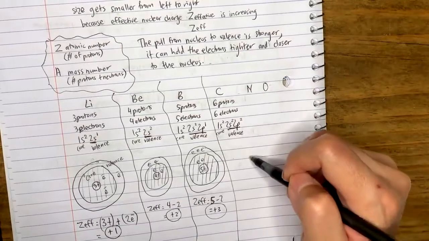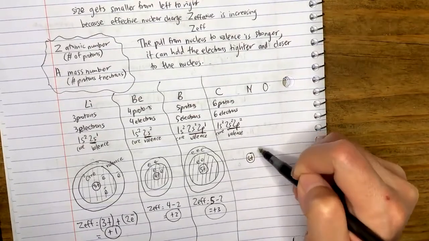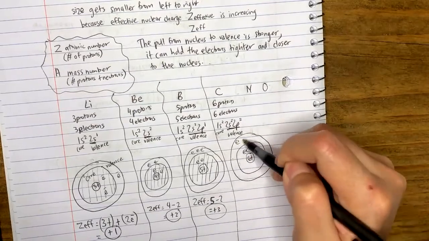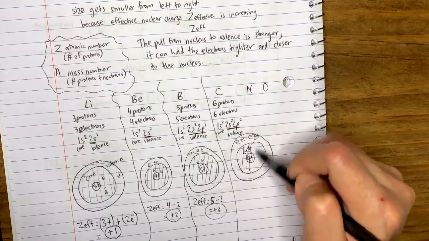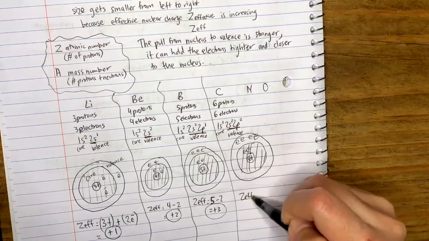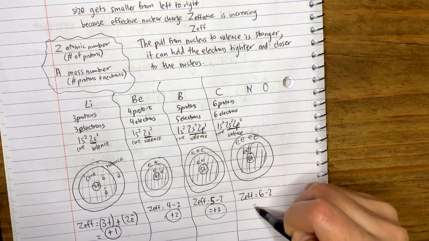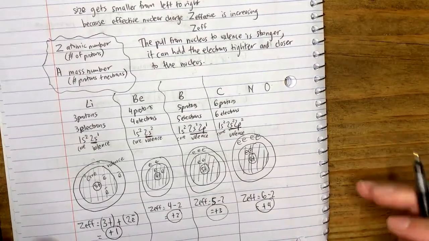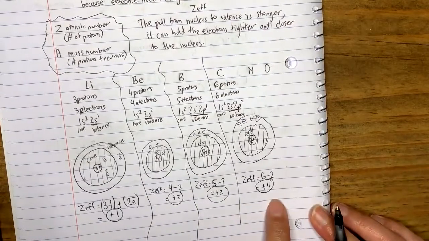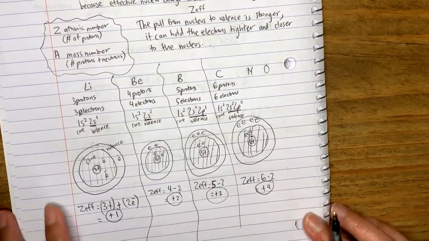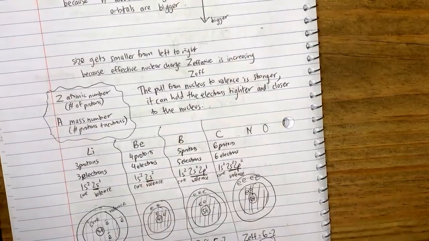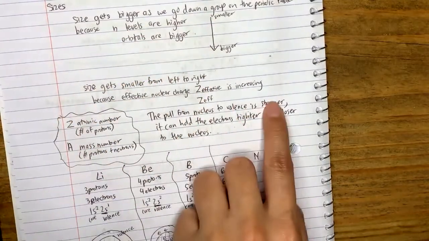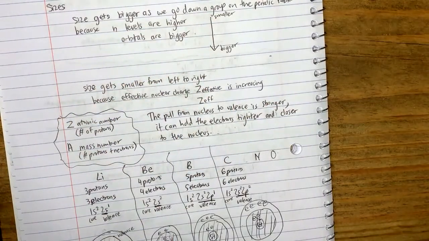And then this one here, you got 6 in the middle, and then you got 2 on the core, and then you got 4 in the valence. So the Z effective for this guy is going to be 6 minus 2, which is +4. Okay, so that's why you can explain why sizes are getting smaller as you go to the right across the periodic table, is because Z effective is increasing. Okay, so going down a group gets bigger, going to the right gets smaller because Z effective is increasing.